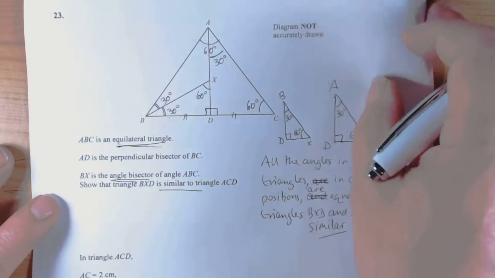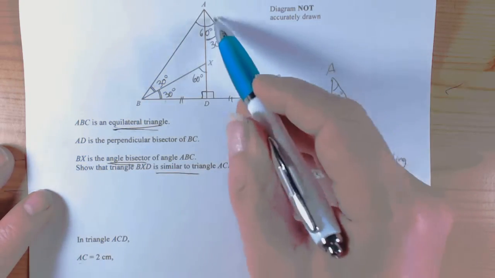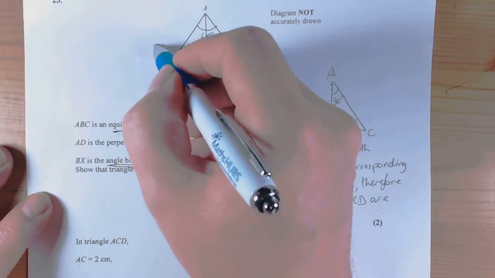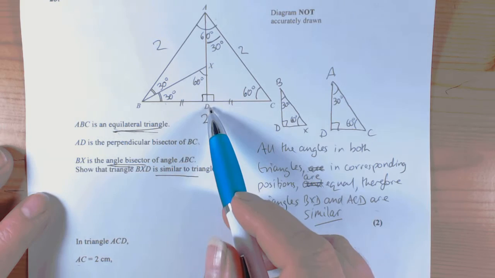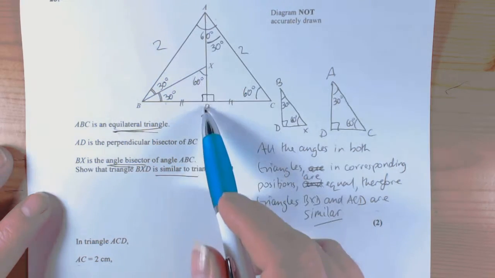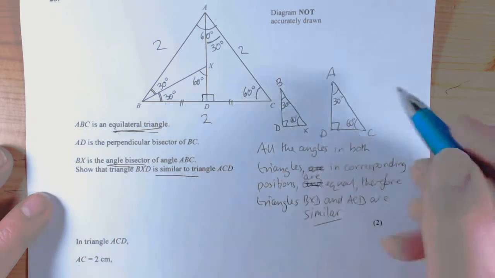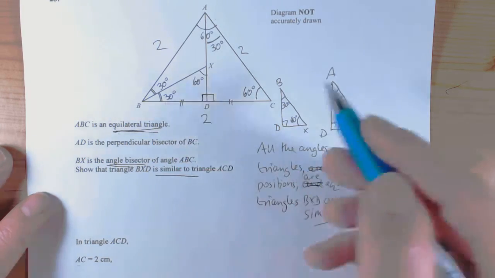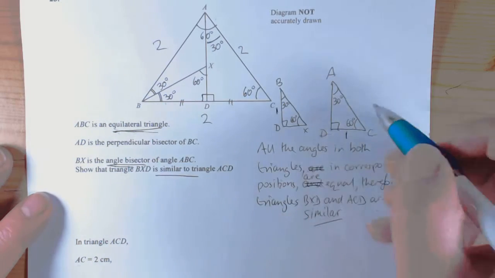Then the question goes on and asks you to use the fact that AC is 2 centimetres. So again, we can start adding on information. If AC is 2 centimetres, then that means that the whole of this is 2 and the whole of this is 2. But they told us that the line AD is a perpendicular bisector to this, which means it's a line of symmetry on an equilateral triangle. So therefore the length of DC is 1. So DC has got a length of 1. And the length of DB has got a length of 1. We also know that AC has got a length of 2.